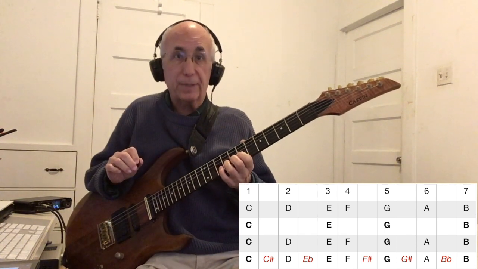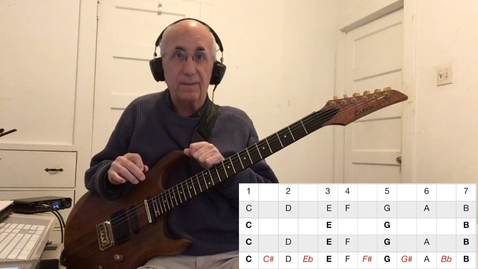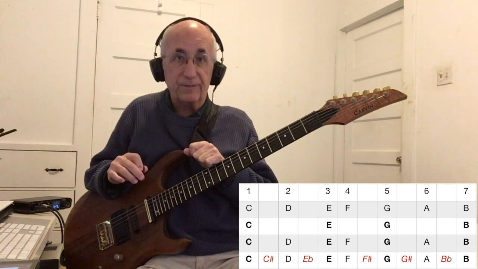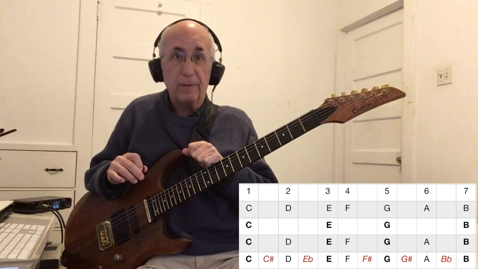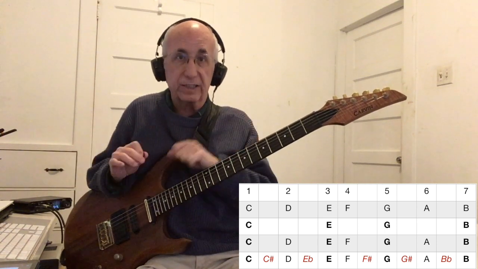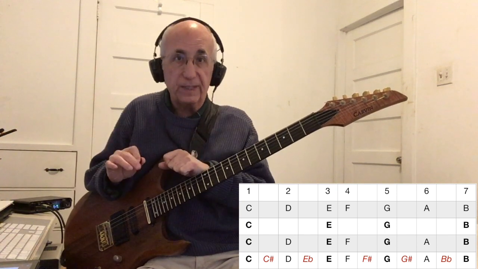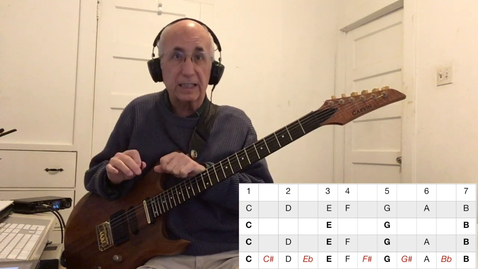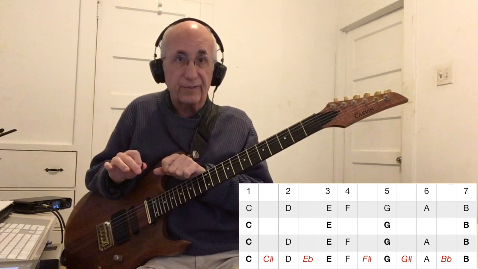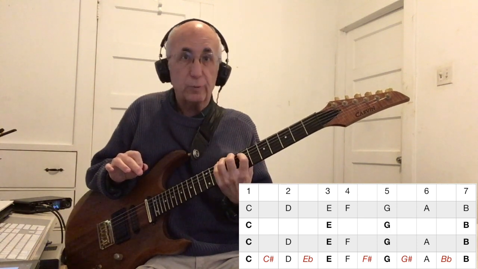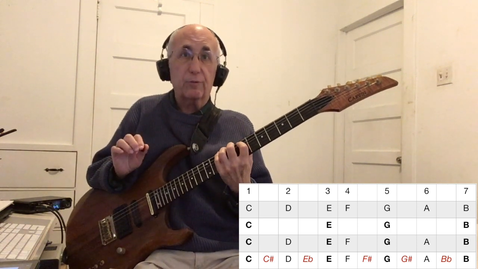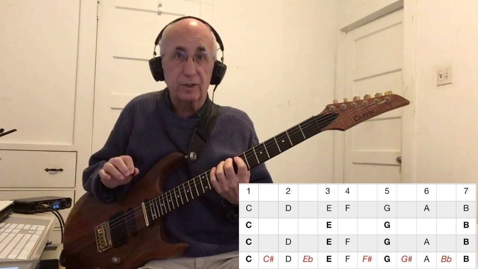Now those can be thought of, I'll carry my Hollywood analogy even further, those can be thought of as my extras. Okay, so they're in the movie, they might not even have a speaking part, or they're seen only briefly, but they are a part of the movie. And those I will primarily use as passing tones.